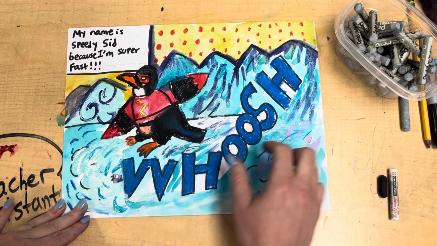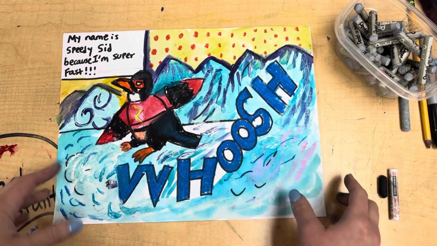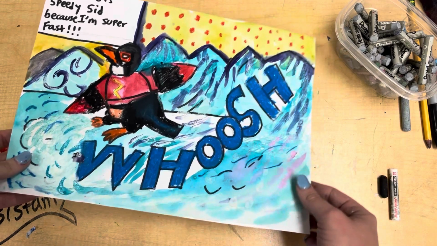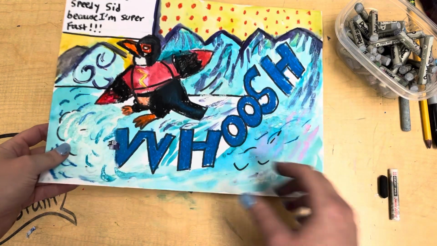I use oil pastel and watercolor to do this. So this is called mixed media. Mixed media is when you use more than one art tool.